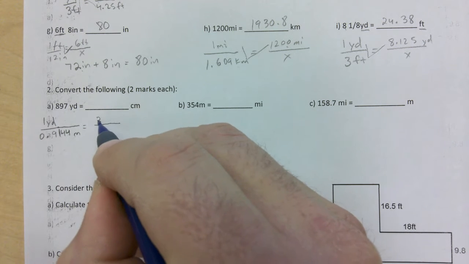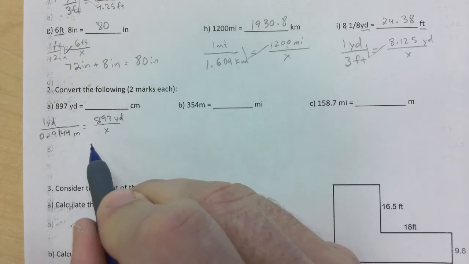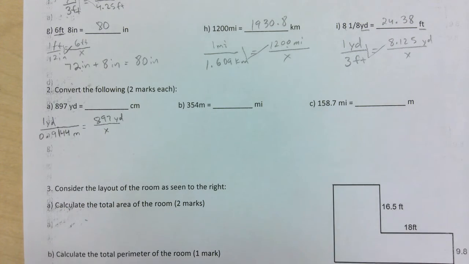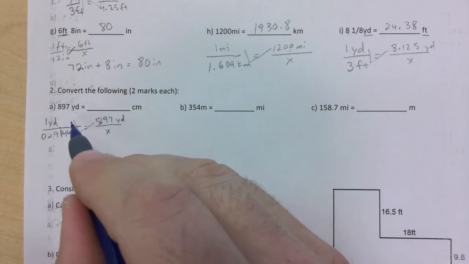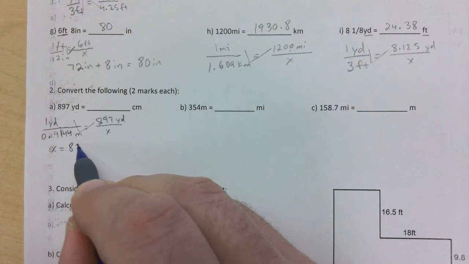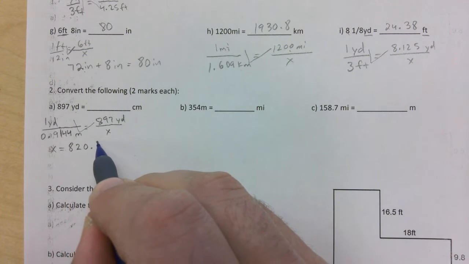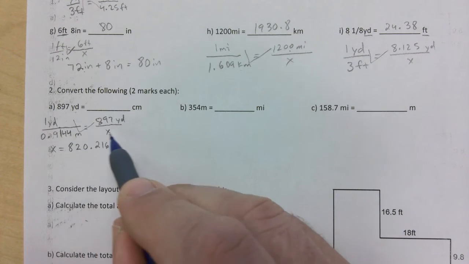So we're going to turn the 897 to meters. That's my first step, because once you're in the metric system, it's so easy to convert to anything else within the metric system. So it's this times this, right? So 897 times 0.9144, and that's 820.2168, right? And that is in meters.